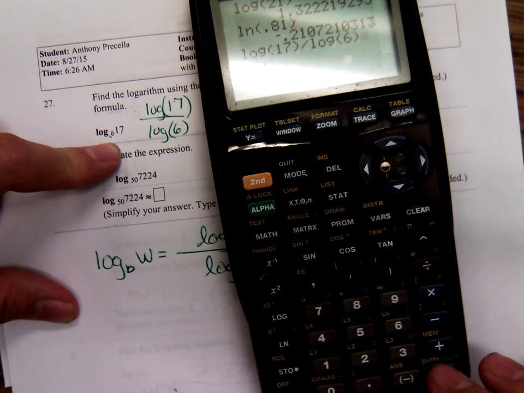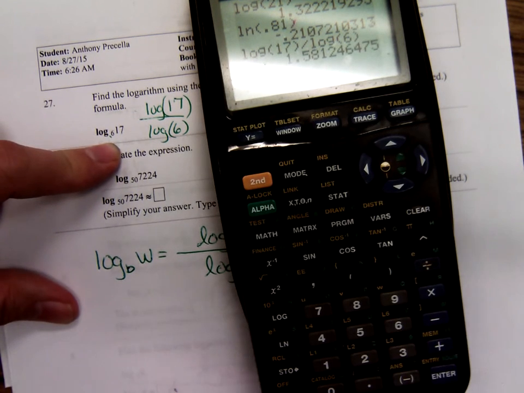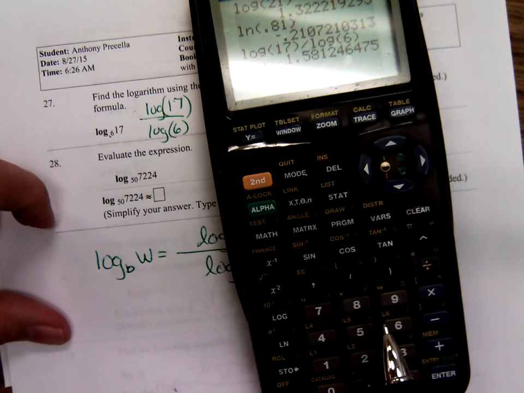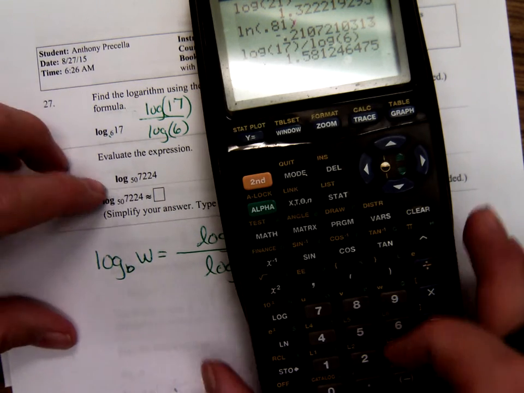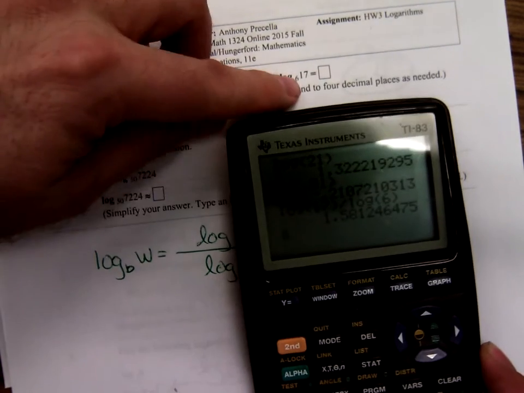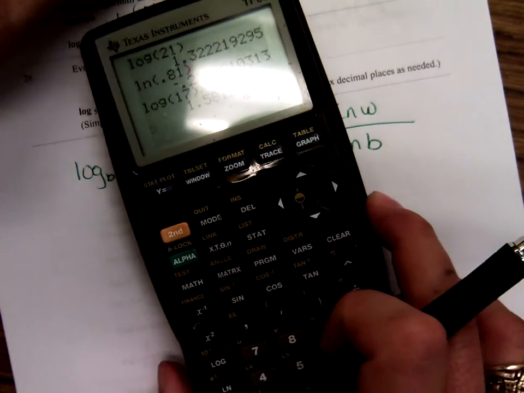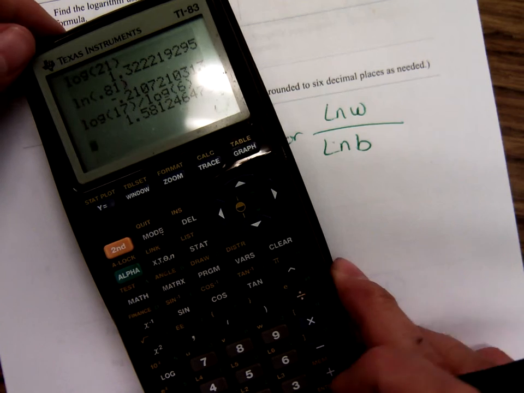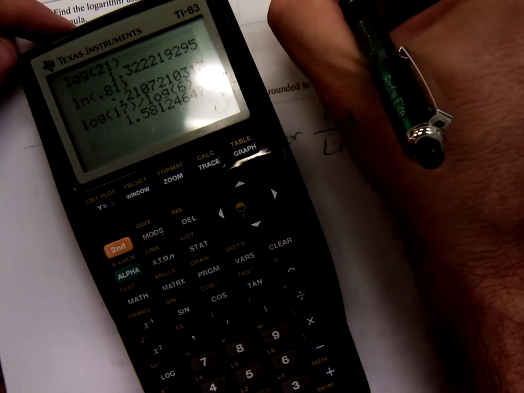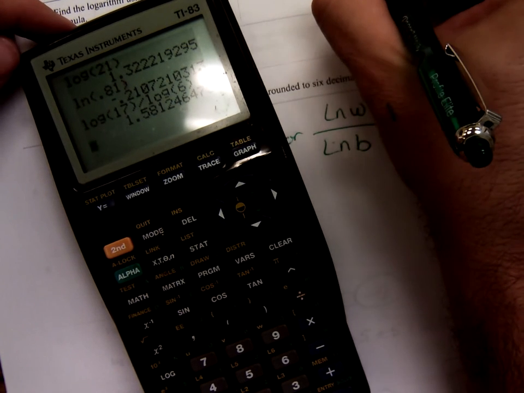Enter. 1.5812, how are we told to round it? To 4 decimal places. So 1.581246, so just 2.